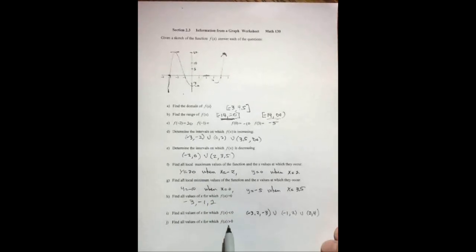Now, of course, the last part is where are the y values positive? Well, where they're not negative. So -3 to -1, the y values are above the x-axis. And then from 4 to infinity, it looks like. So there's section 2.3. Not a big fan of this. I have to guess at too many values.